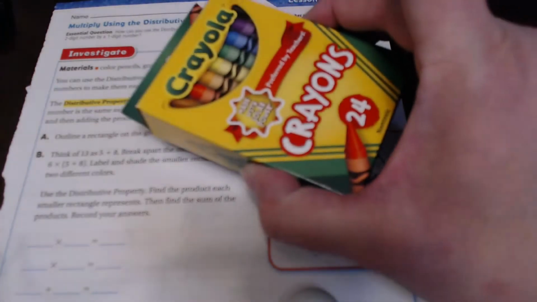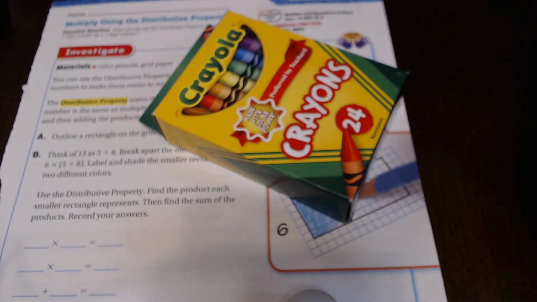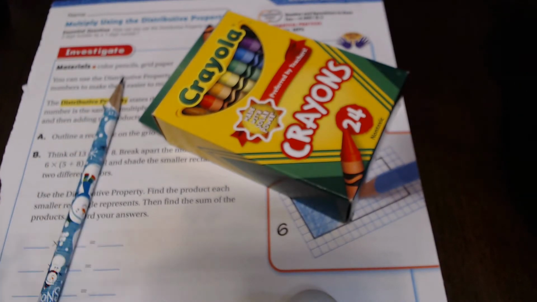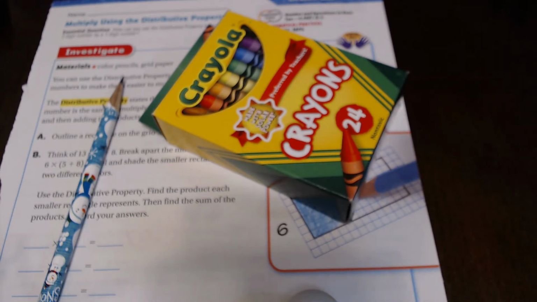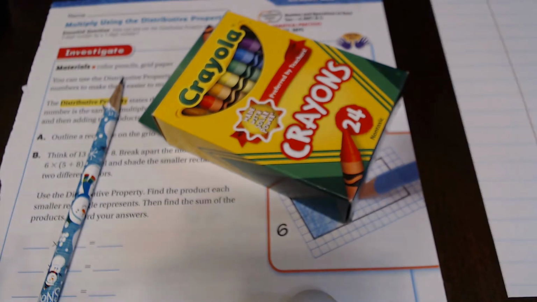Then you need crayons and a pencil. Other than that, you should be ready to go. I'll wait for a minute while you get supplies, or pause this and come back. All right, are we ready? Let's begin.